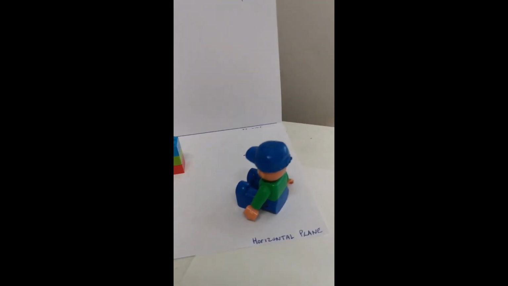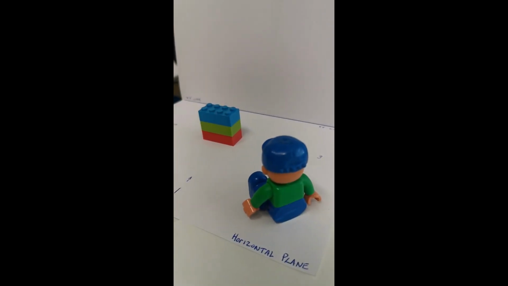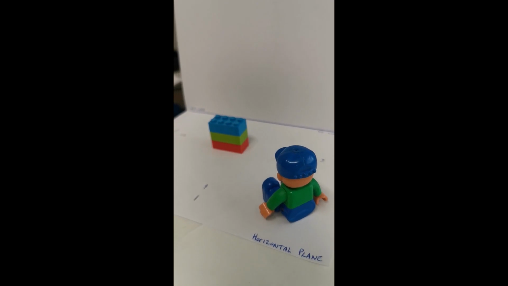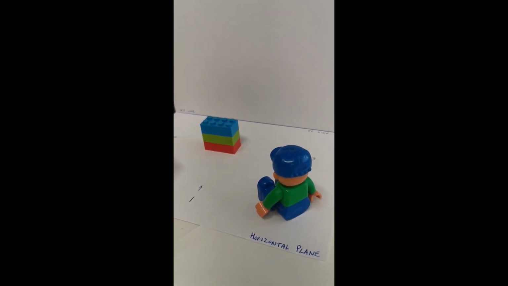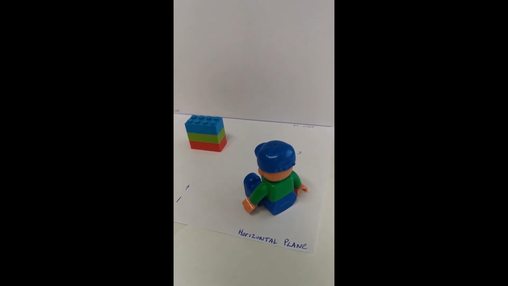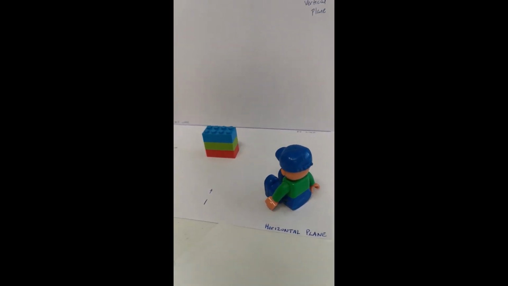And finally, we are going to draw from position 5 here, which is a bit similar. Looking in diagonally, the spectator can see both the front and the side of the object at the same time. And we're going to be doing this by freehand sketching as well. So I'm going to sketch it out here now.